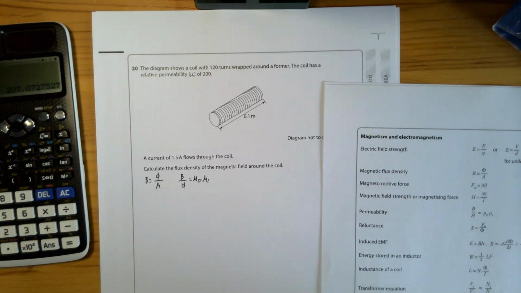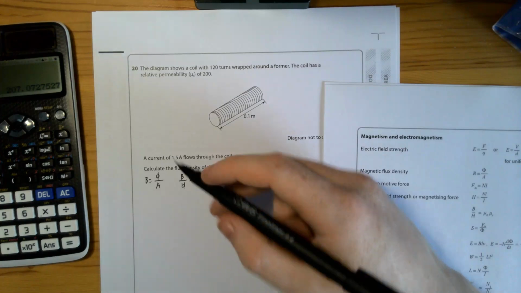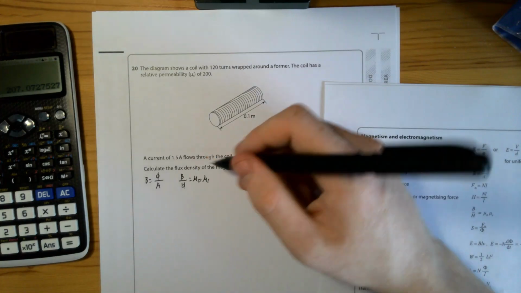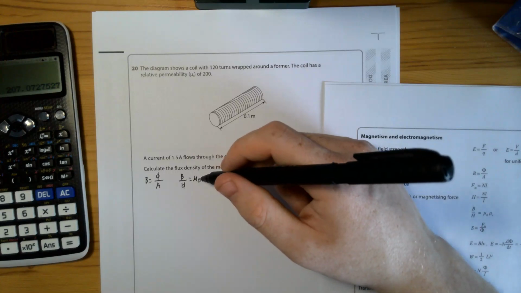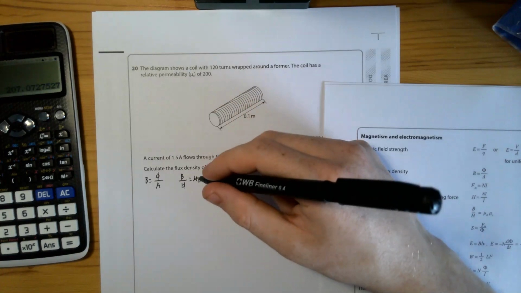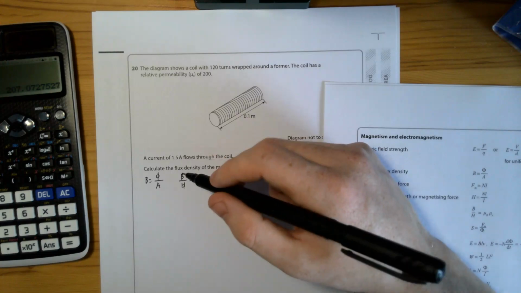Right, the thing that I'm looking for now is how do we solve for H? If we try and solve for B, we've got mu naught because it's in the formula booklet as a value of permeability of free space, times the relative permeability.